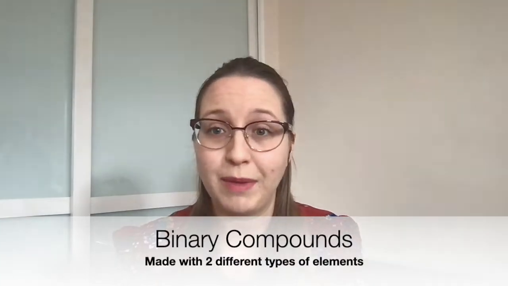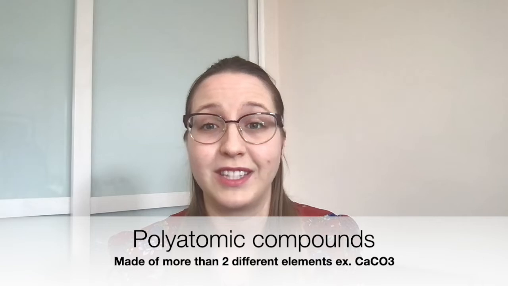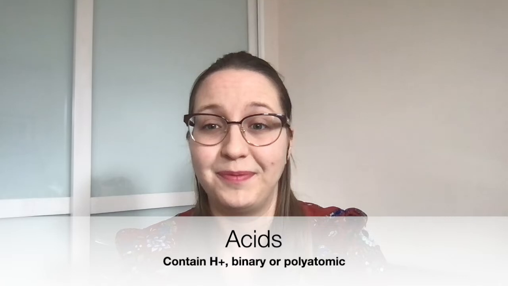So we'll be learning how to use the IUPAC naming system for a variety of different compounds. We'll be using this for binary compounds where there's only two elements, for example, sodium chloride or carbon dioxide. For polyatomic compounds, where there's more than just two atoms in the compound, for example, what seashells or marble are made out of, calcium carbonate, that has calcium, carbon, and oxygen all in one compound, as well as for acids. We're going to focus on learning the chemical names and the chemical formulas for different compounds.